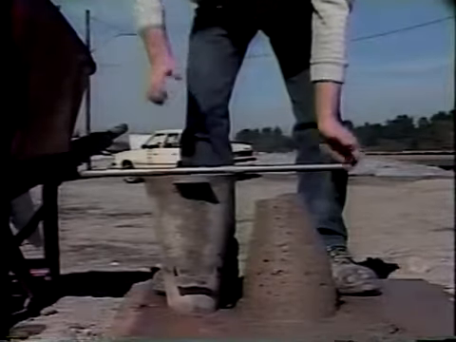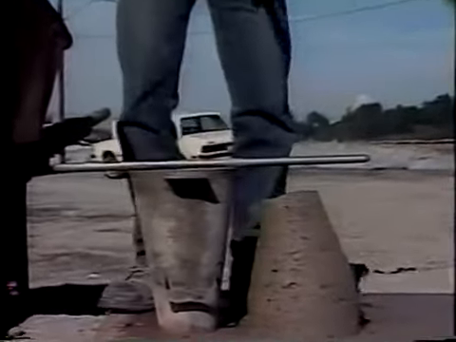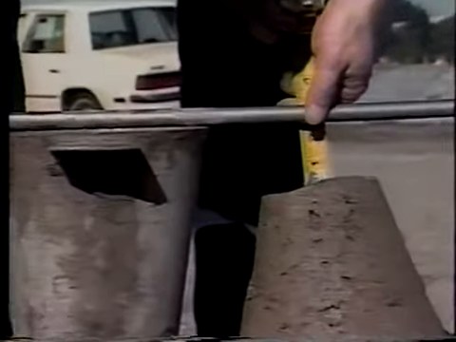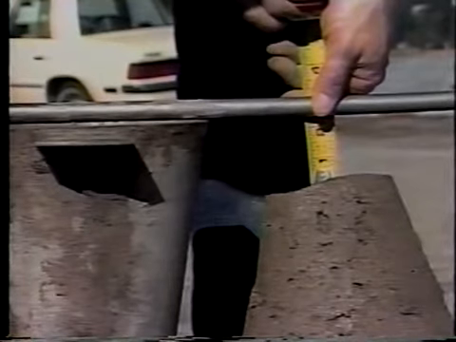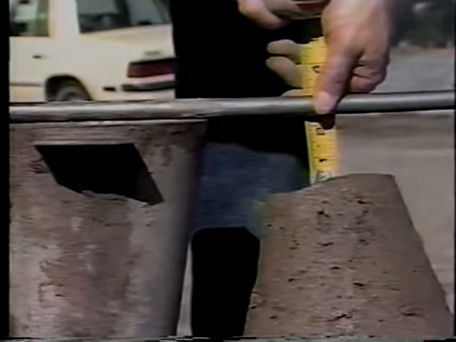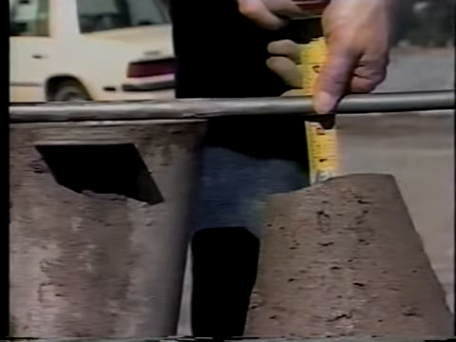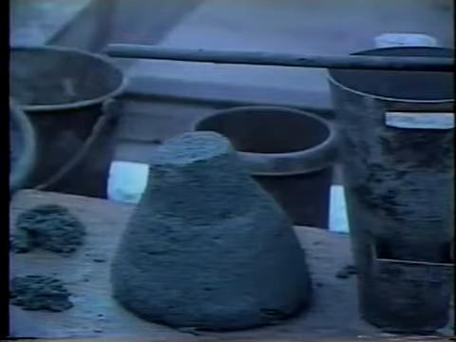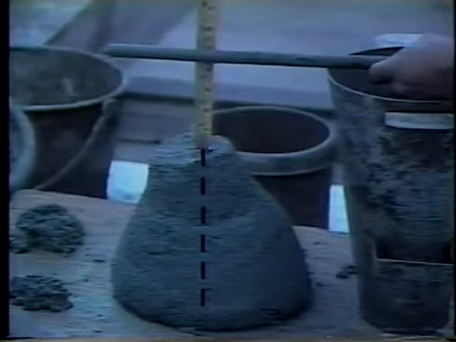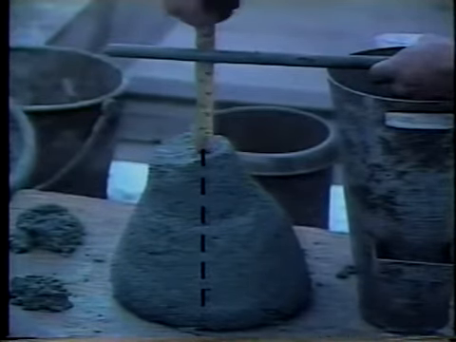Immediately, the tamping rod is laid flat across the top of the cone, extending over the concrete. A ruler or measuring tape is used to measure the distance between the bottom of the rod and the top of the concrete. The measurement should be made to a point that is directly above the center of the bottom of the concrete, not at the center of the top.